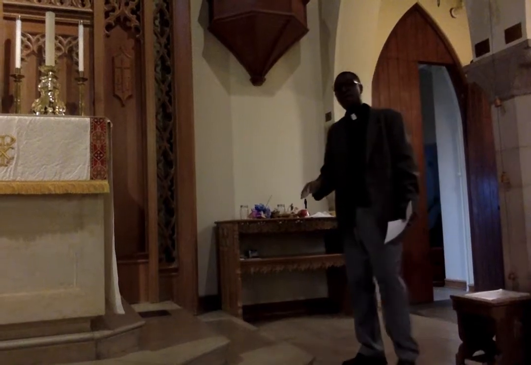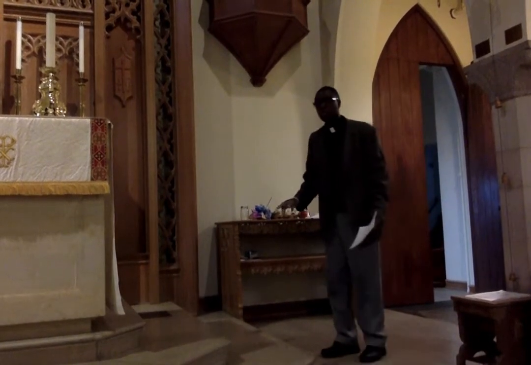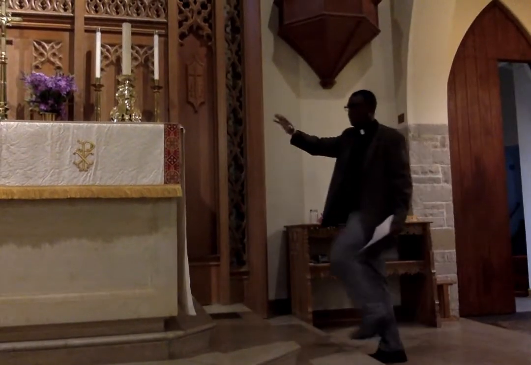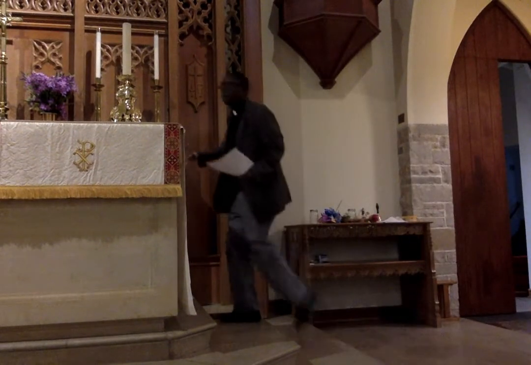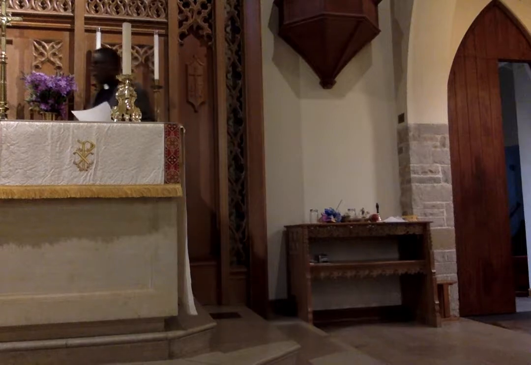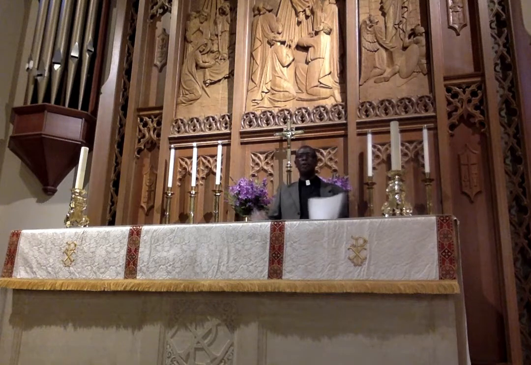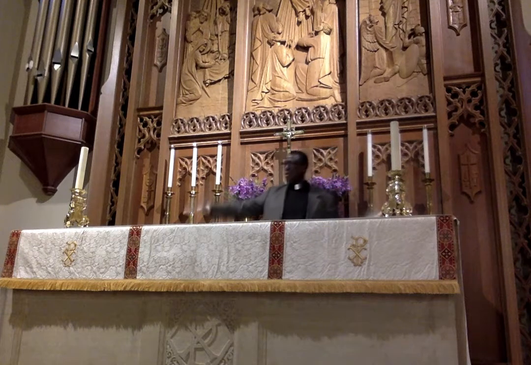And normally you have three steps to go to the altar. This place is called the altar, the table. It's the table of the Lord. That's where we say Mass from here. It is called the altar, and this area is called the sanctuary.